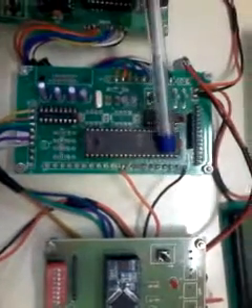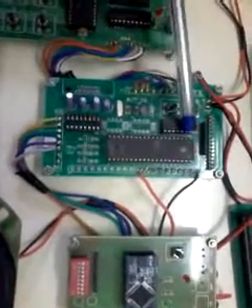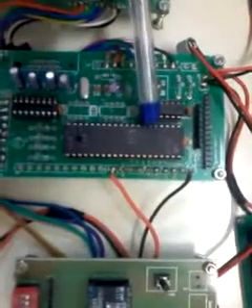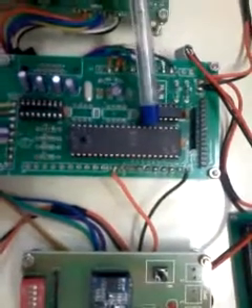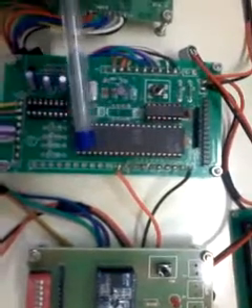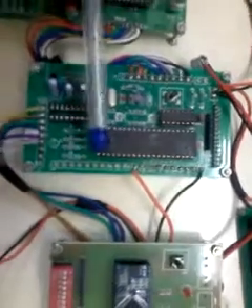Port 0 is an 8-bit open drain bidirectional input output port, and port 1 is an 8-bit bidirectional input output port with internal pull-ups. Port 1 output buffers can sink or source for TTL inputs. Port 2 is a bidirectional 8-bit data input output port with internal pull-ups. Port 2 output buffers also can sink or source for TTL inputs.